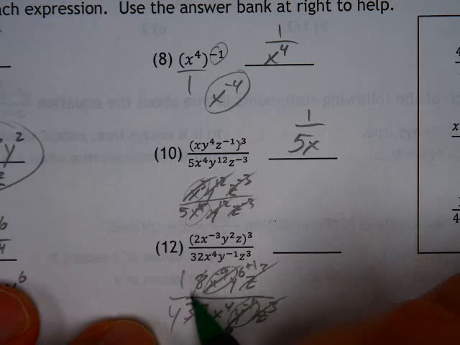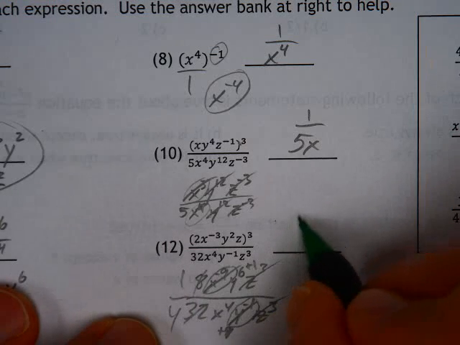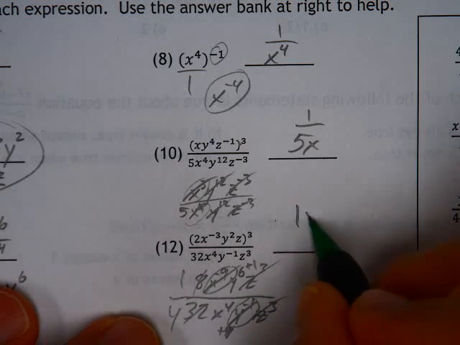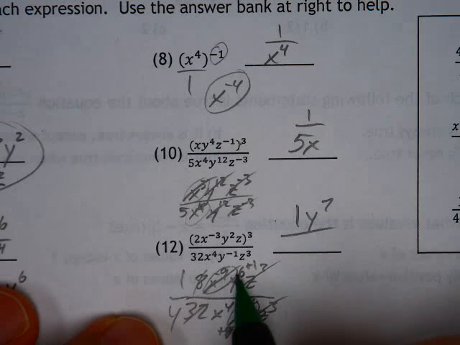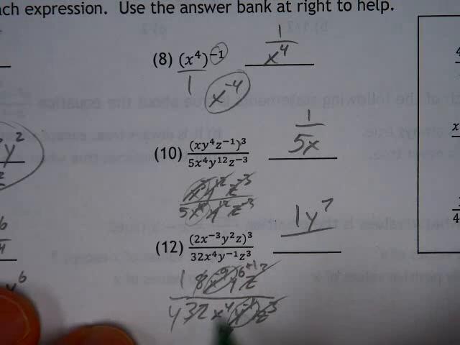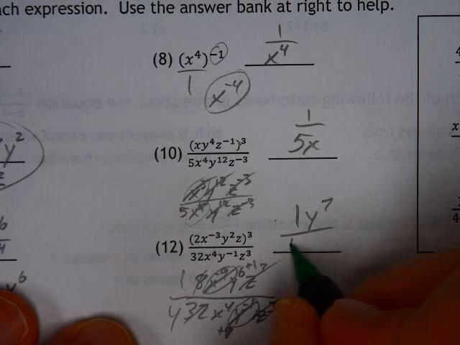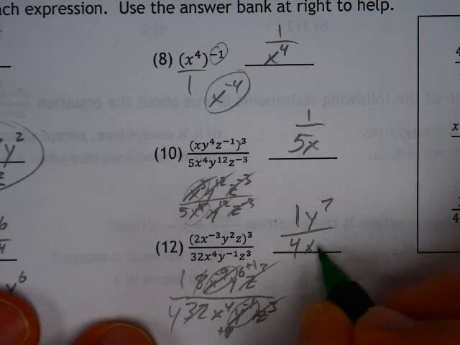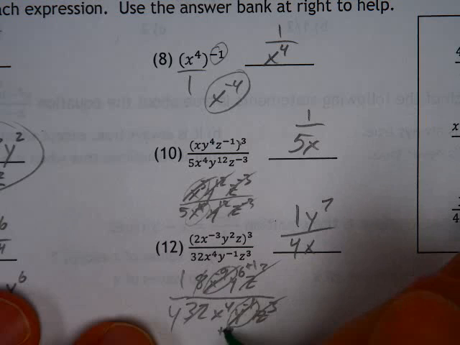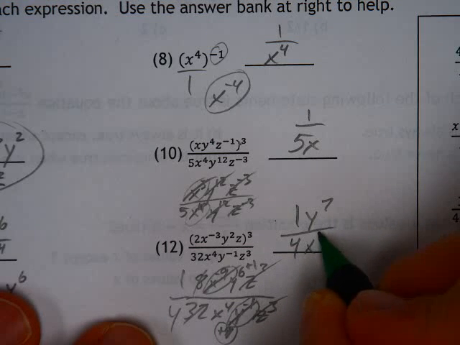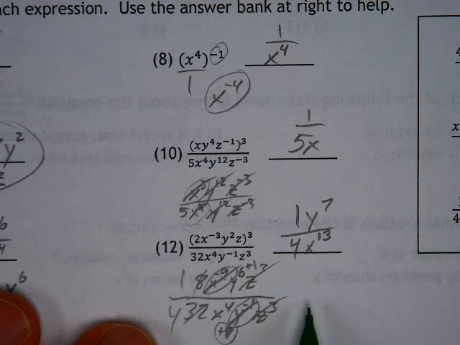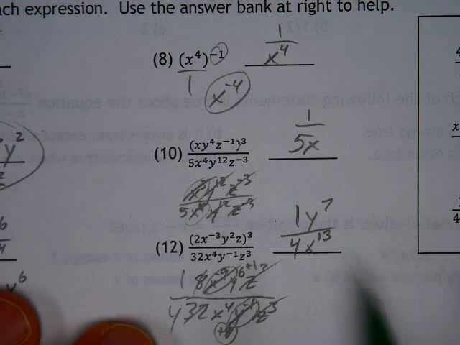So the only things left on top are this 1, which you don't need to write down, but this y to the 7th power, 6 plus 1 because I moved that up. And down here, the 32 reduced to become a 4, and you have an x to the, it's a 4 plus 9. It's easy to get lost in these things, guys, so do your best to keep track. It also is helpful that we have the answer sitting right there that we can kind of check.